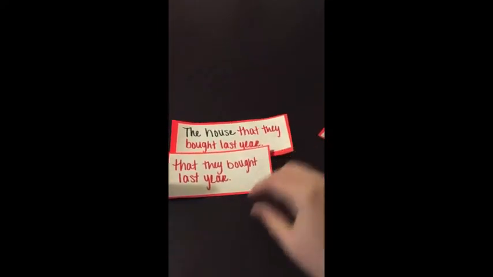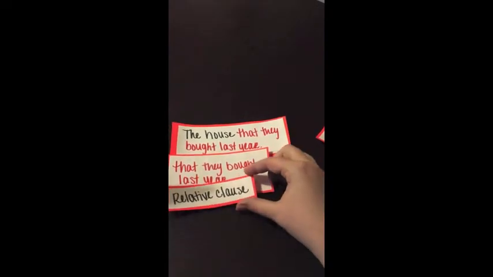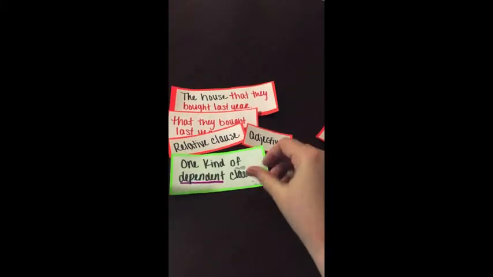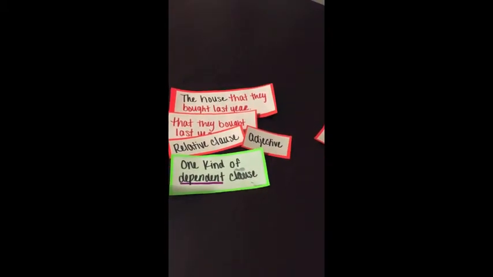The house that they bought last year. That they bought last year is a relative clause that's functioning as an adjective in the sentence. A relative clause is one kind of dependent clause that has a subject and a verb but can't stand alone as a sentence. When you put a word or clause in the wrong part of a sentence, it can change the meaning of the whole sentence.